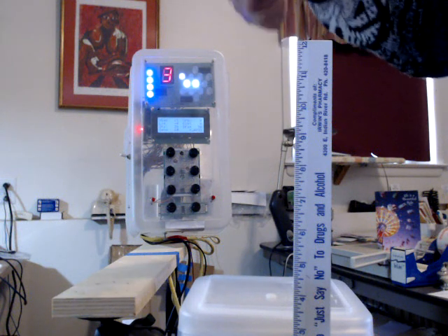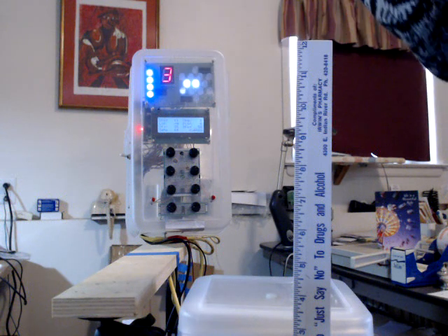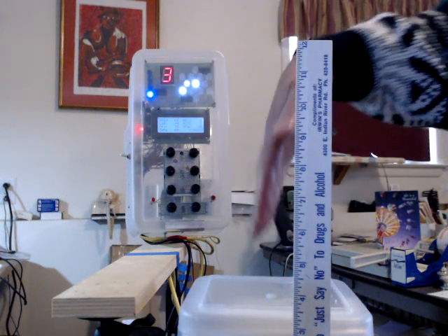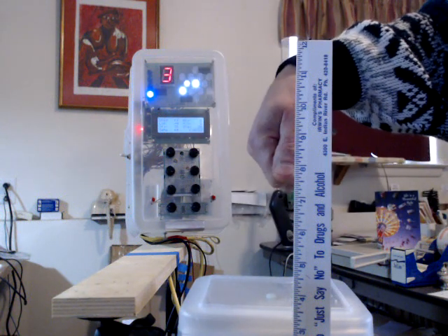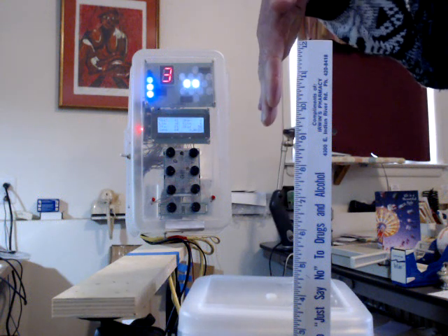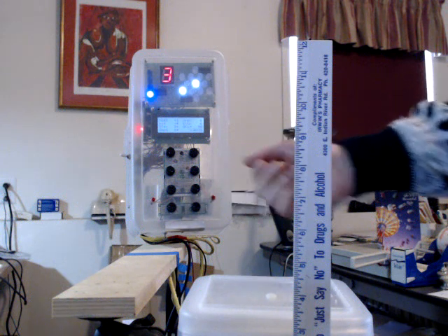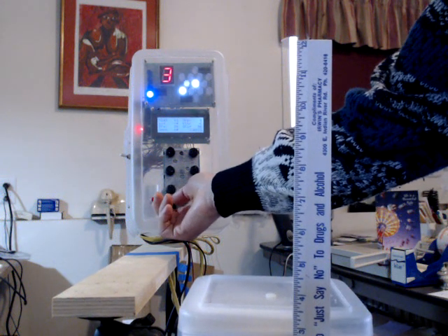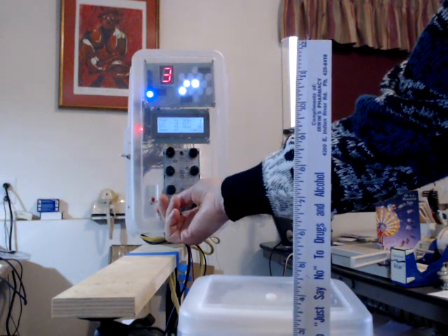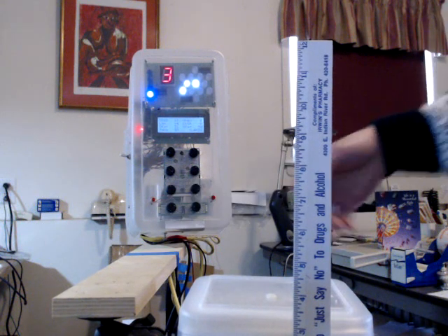That seems good. So this field now is the same down here as it is out here. Right? So let's lower the sensitivity even more. Let's go to like 50, I don't know, 52 or something.